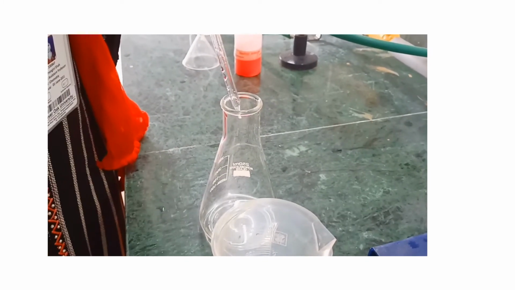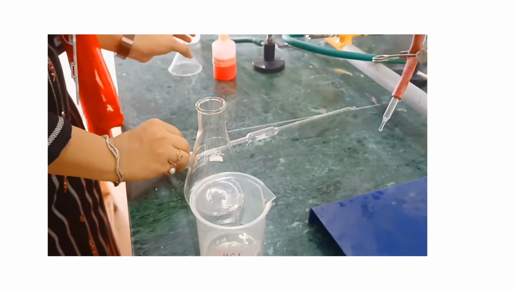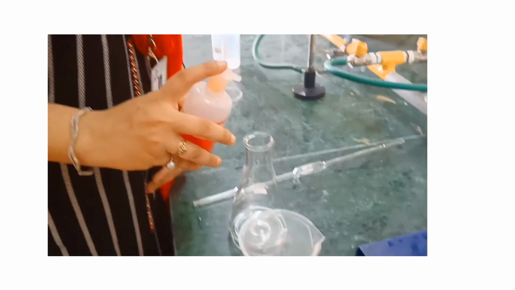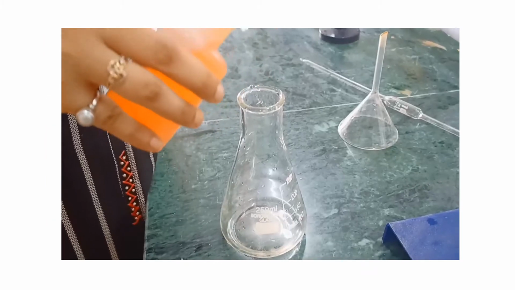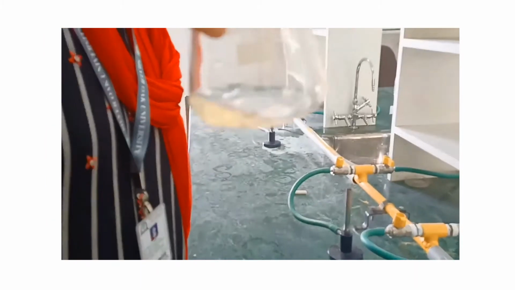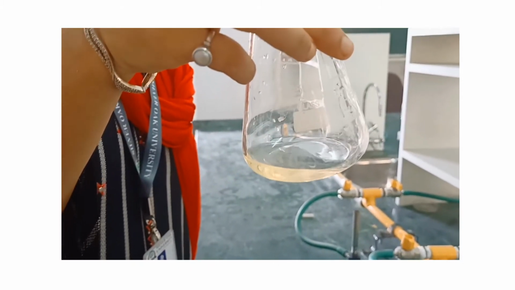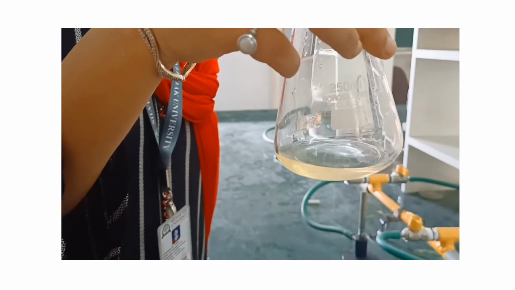So we have transferred the HCl solution to the flask, and to this solution we will add 1 or 2 drops of methyl orange. So you can see that there will be slight yellow in color. You can see the solution which will be yellow in color. After titration, it will change to pinkish red.